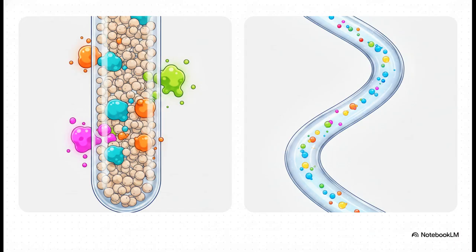These are ultra-narrow, hollow, open tubes made of fused silica. And get this, they can be up to 60 meters long. Since the stationary phase is just a microscopic film on the inner wall and the path is wide open, it gives us incredibly sharp, high-resolution separations. It's the only way to untangle those 208 distinct pesticides.